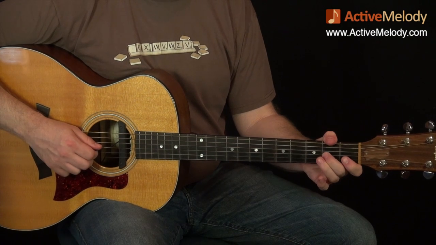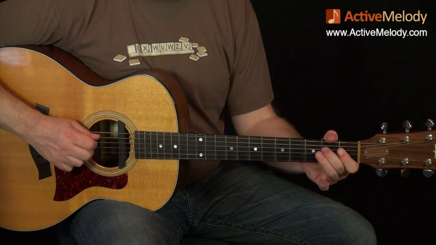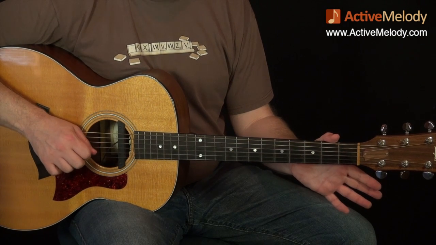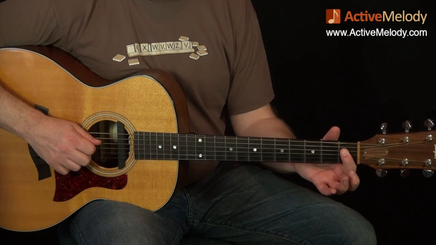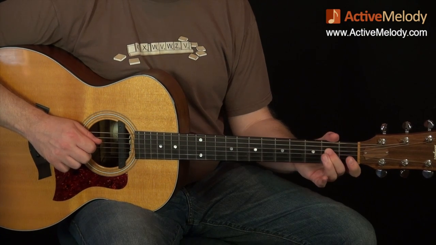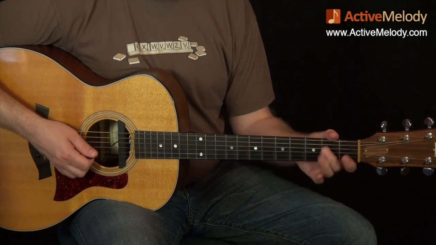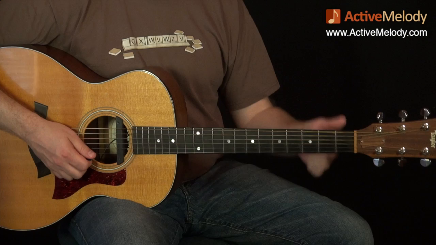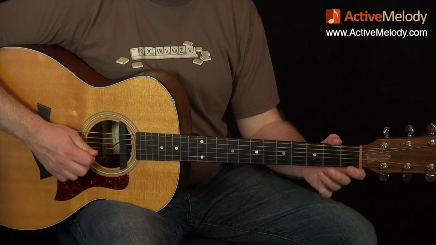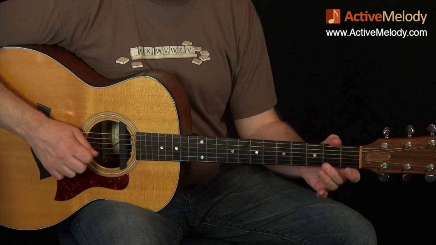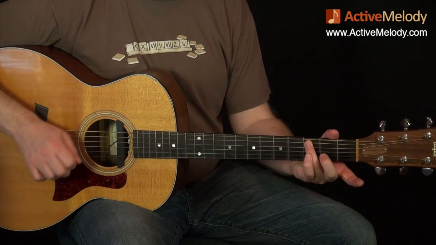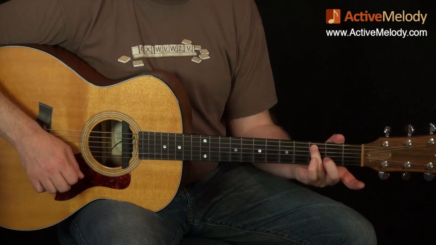Now the next 3 go like this. So it's an open 3rd string, 1st fret 4th string, 2nd fret 4th string. Let's back up and play all 9 notes now. There's only one other note, which is here, which is the bottom of the C chord.